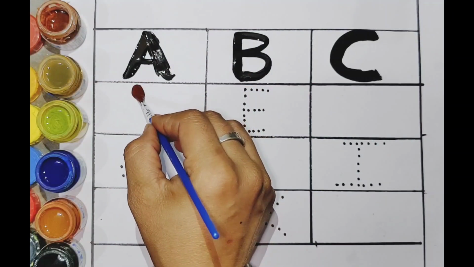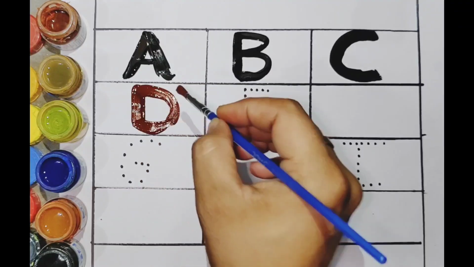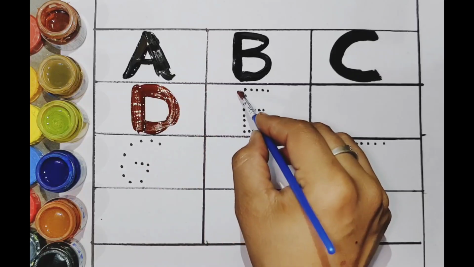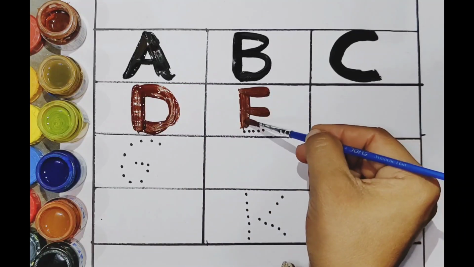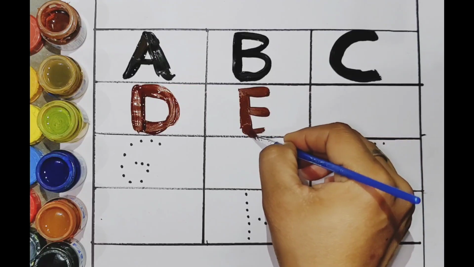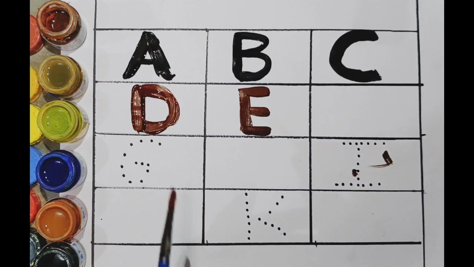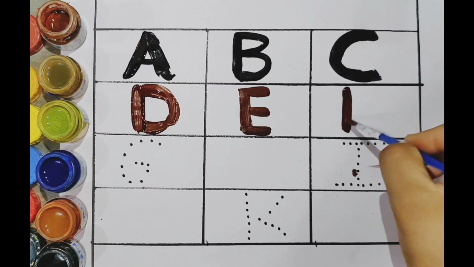D for doctor, D for dog. E for elephant, E for eraser. F for fish.